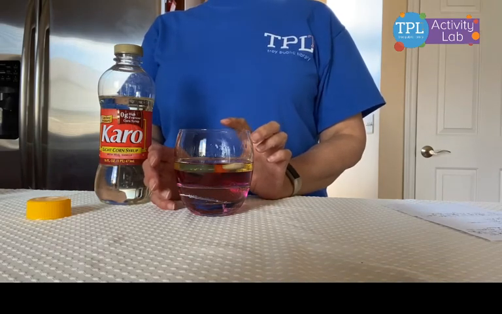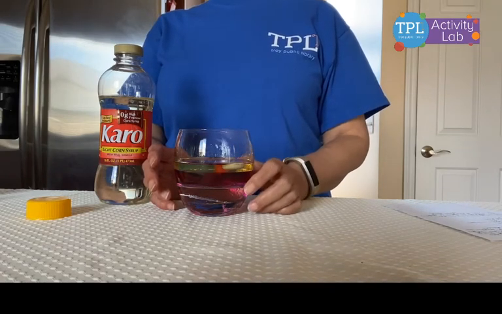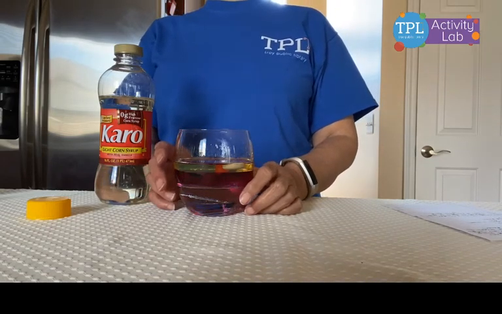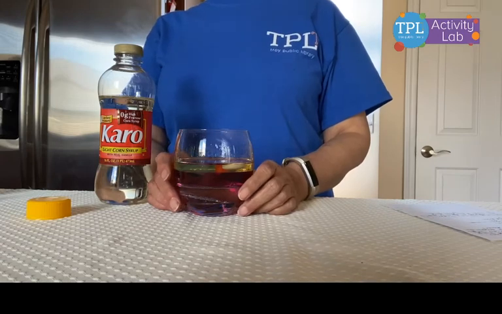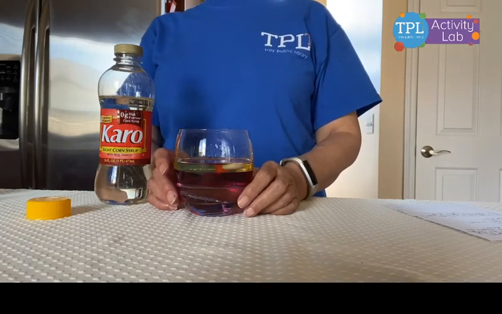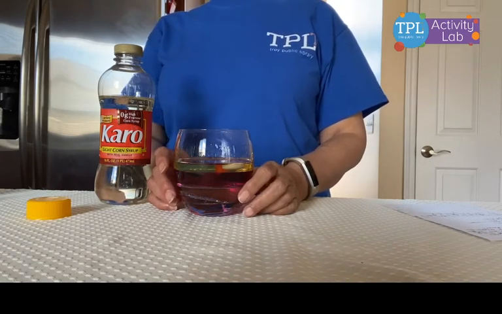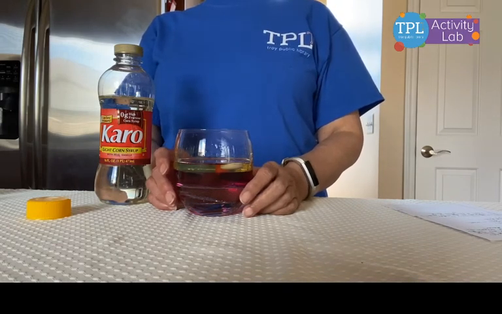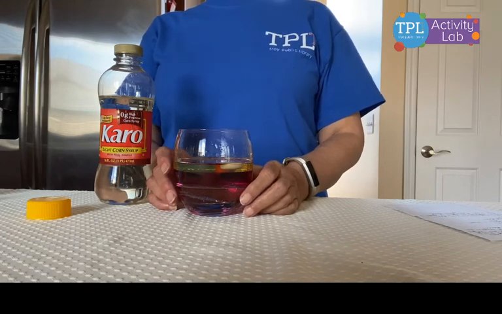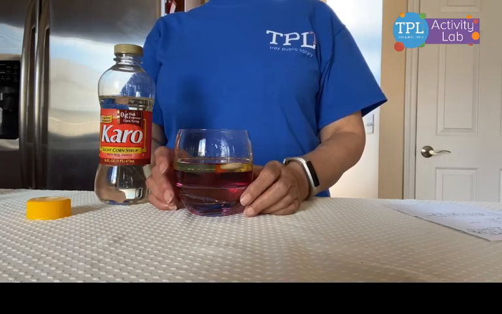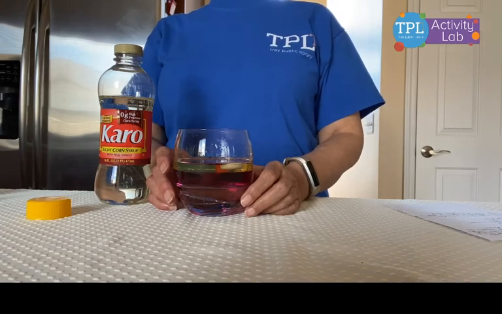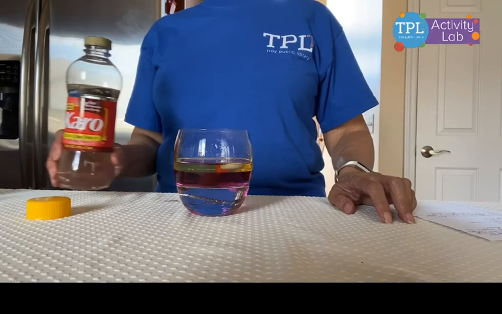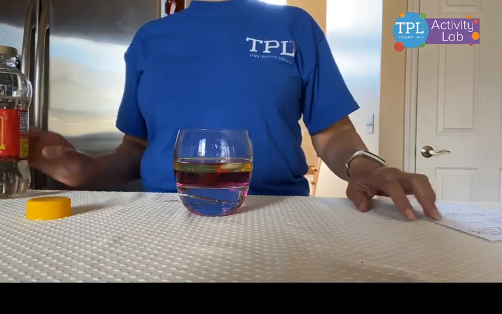The grape and the raisin fell to the bottom of the water layer, but not into the corn syrup. This means that they were less dense than the corn syrup, but more dense than the water. The penny was very dense, as well as the paperclip, and they sank all the way to the bottom of the corn syrup. Try this experiment at home with different objects and check their densities.